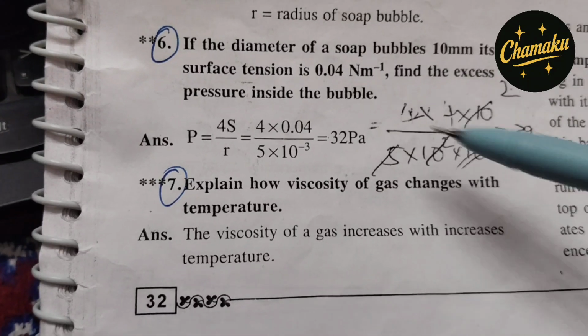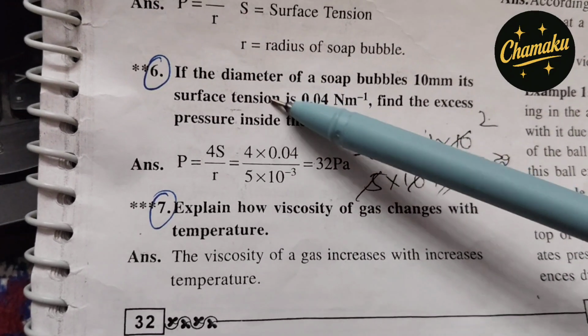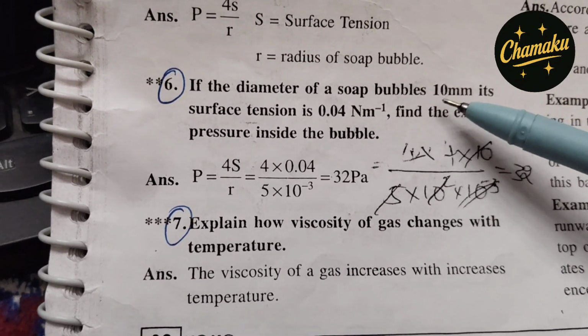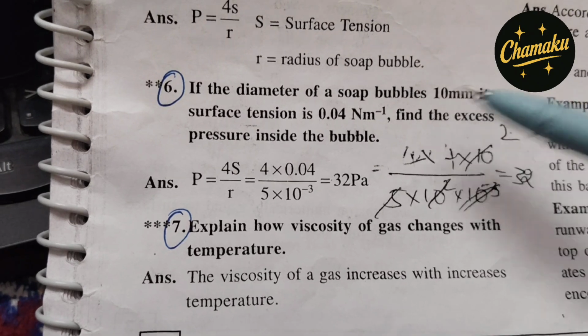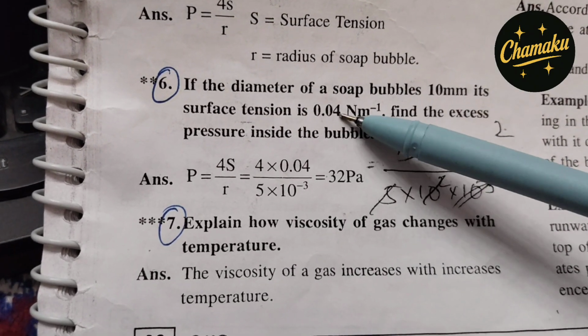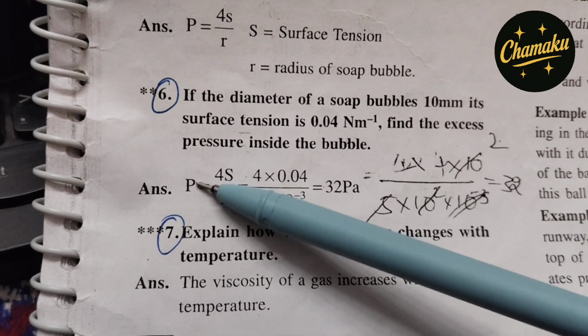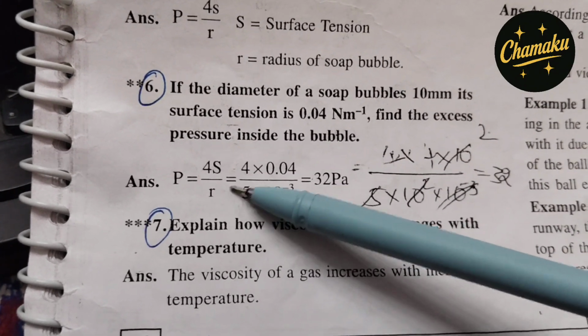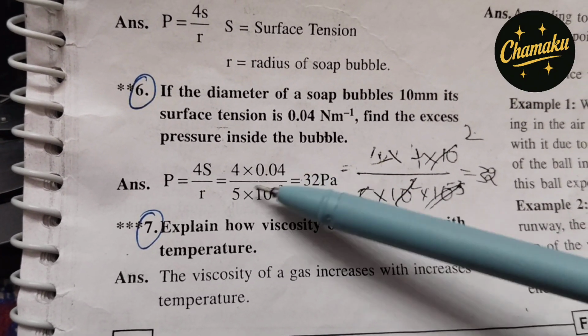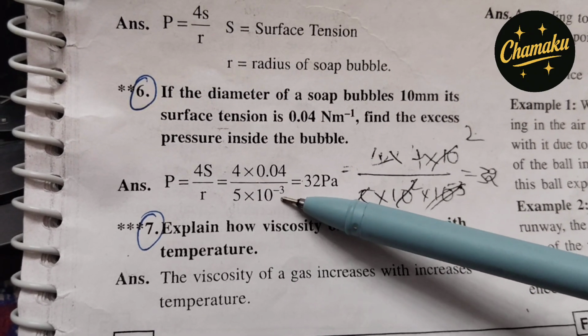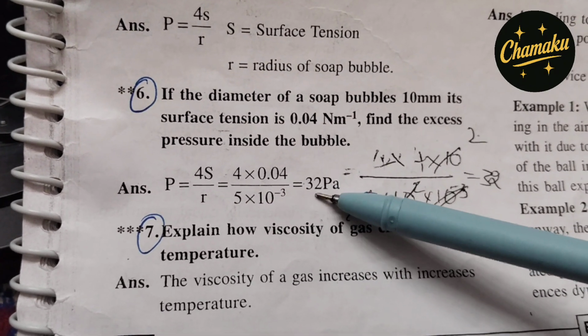And these two questions also. If the diameter of a soap bubble is 10 millimeter, its surface tension is 0.04. Find the excess pressure inside the bubble. So P is equal to 4S by R is equal to 4 into 0.04 by 5 into 10 power minus 3. This is the radius. It is equal to 32 pascals.